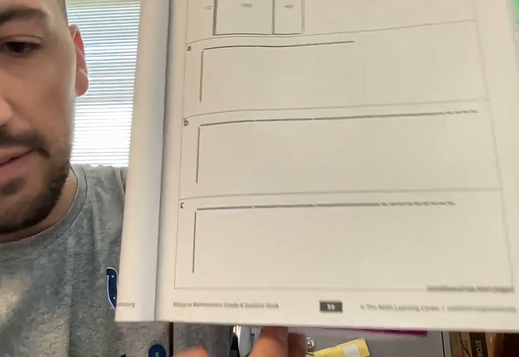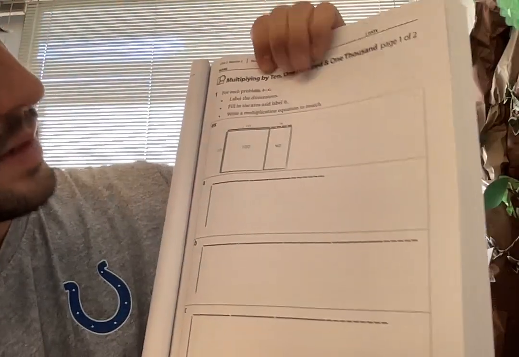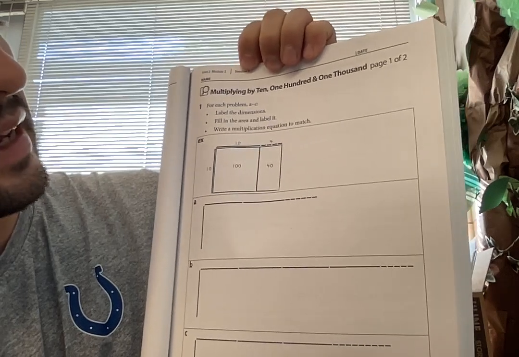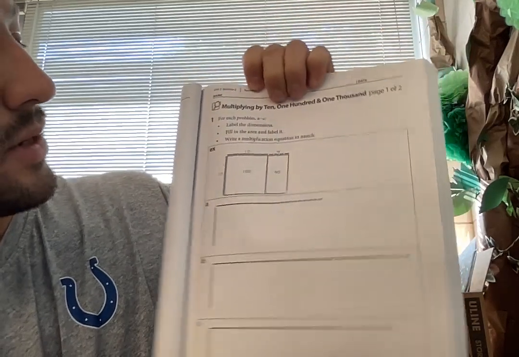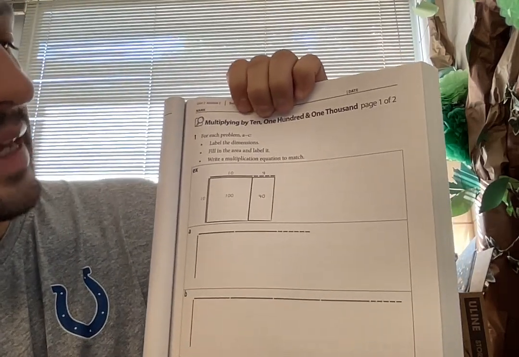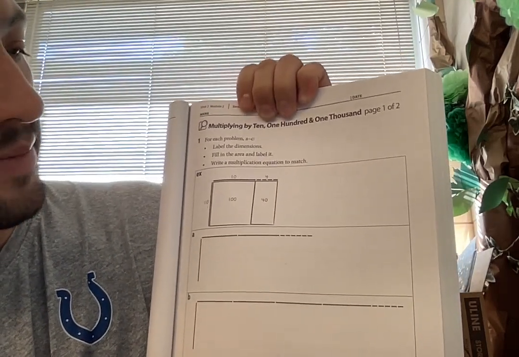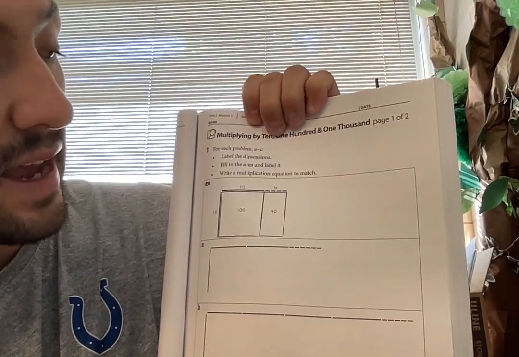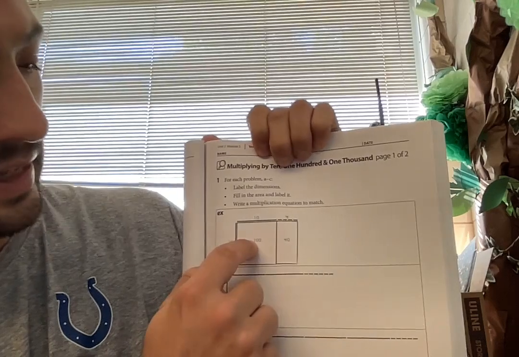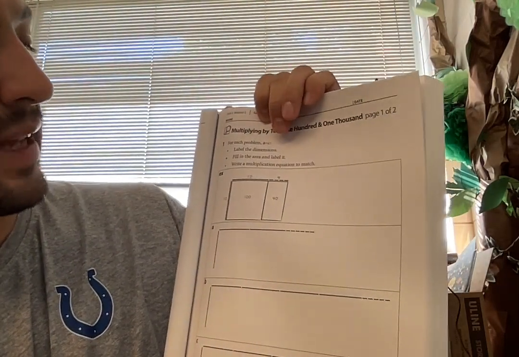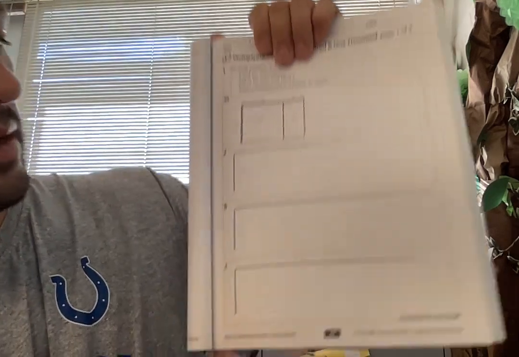Page number 59. We're going to be multiplying 10, 100, and 1,000 here. So number 1, for each problem, A through C, label the dimensions. Remember, that means the side lengths. Fill in the area and label it, just like they did it here. And then write in a multiplication equation to match.